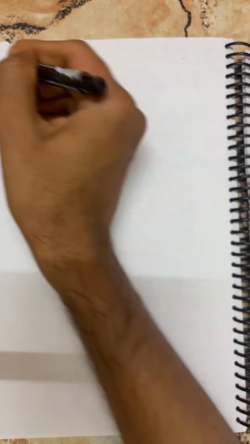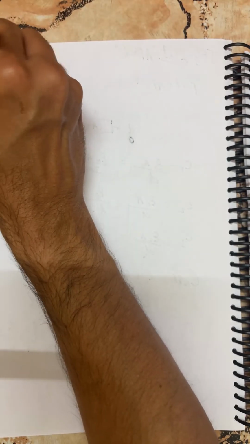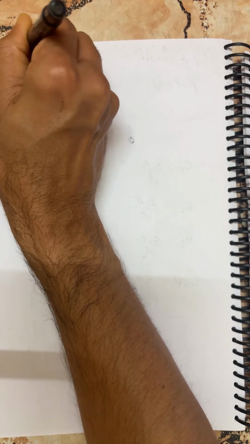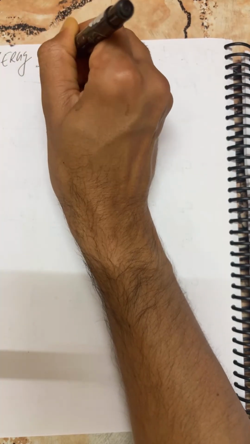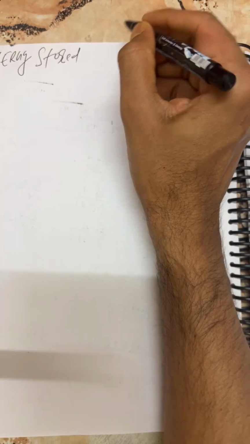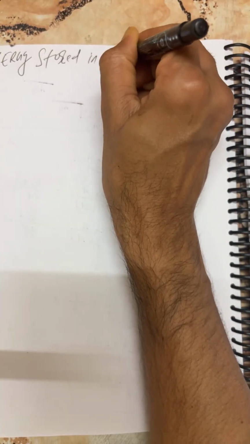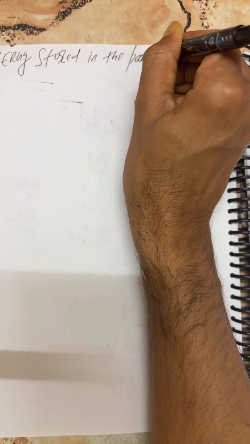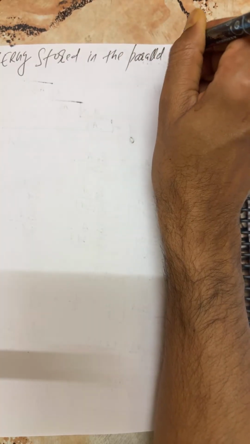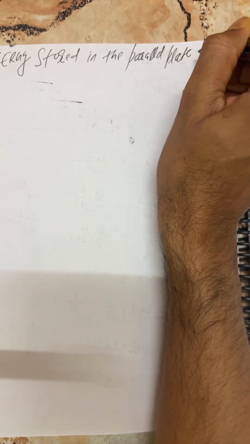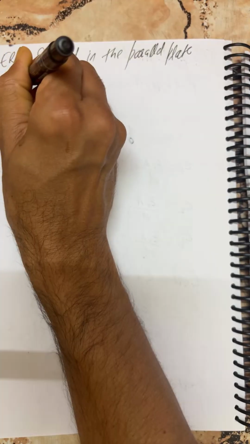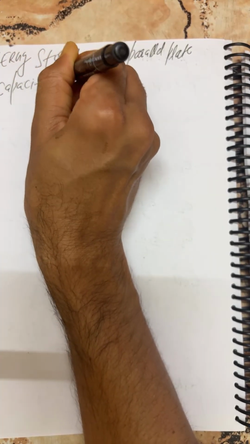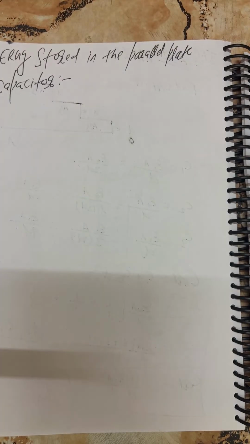Students, next topic: energy stored in the parallel plate capacitor. But very, very important here, my dear.